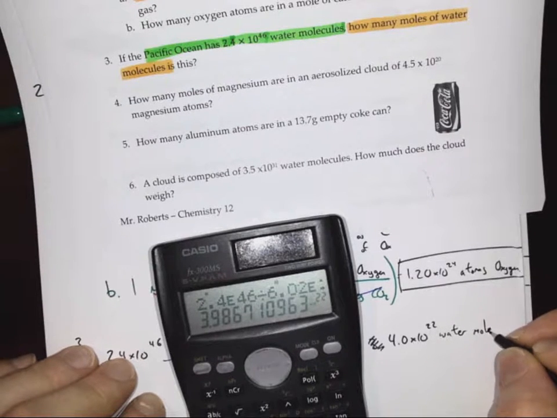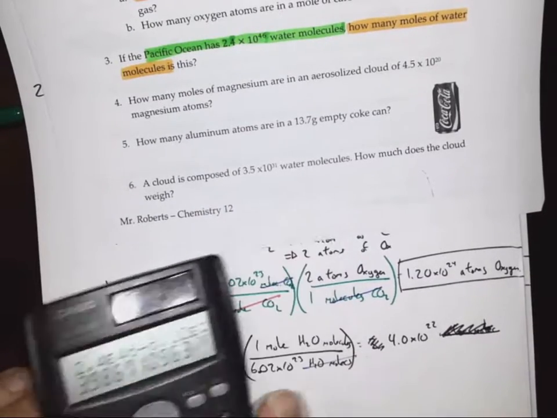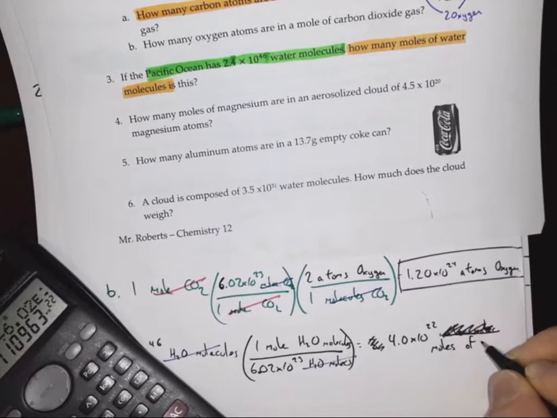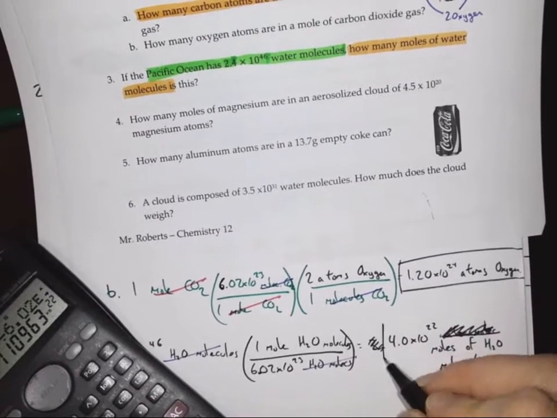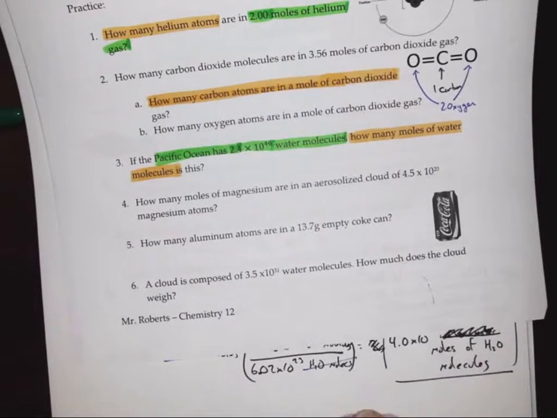Nope, those aren't the units, because the units are moles of water molecules.